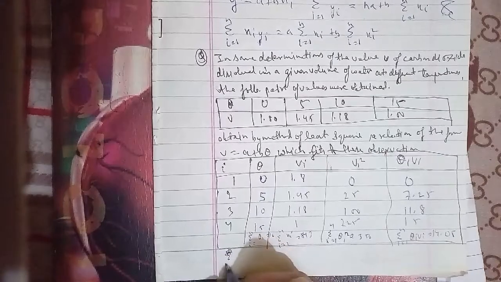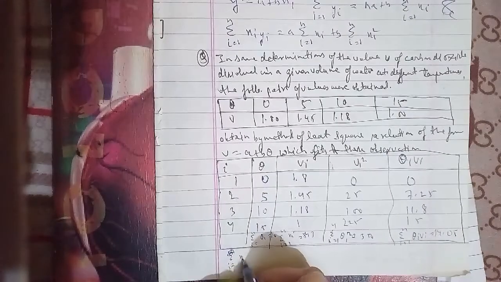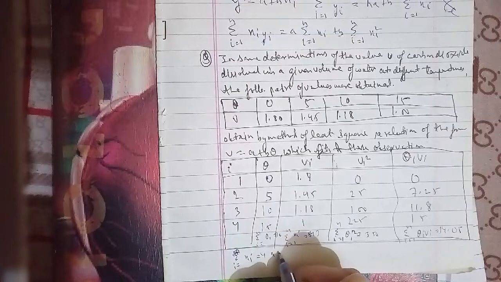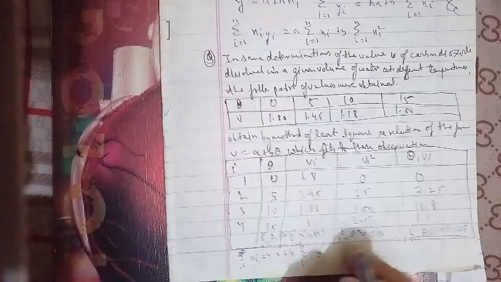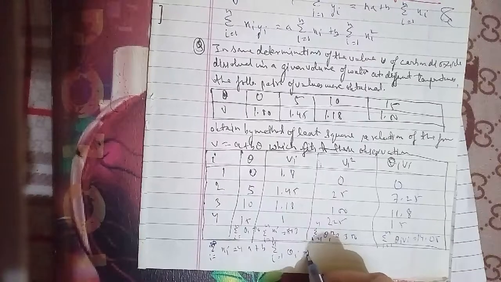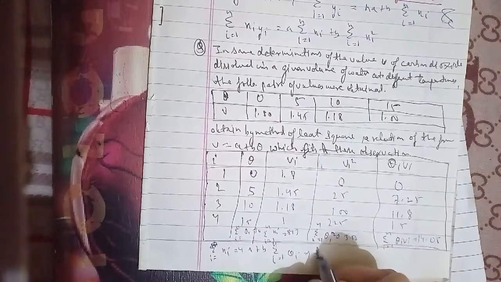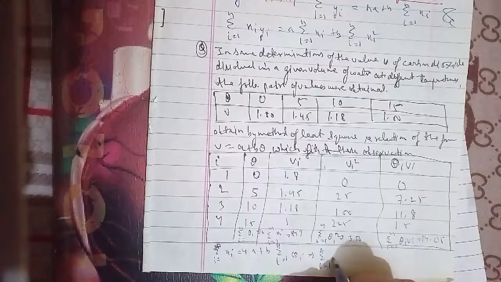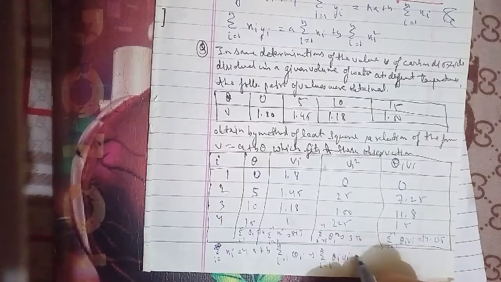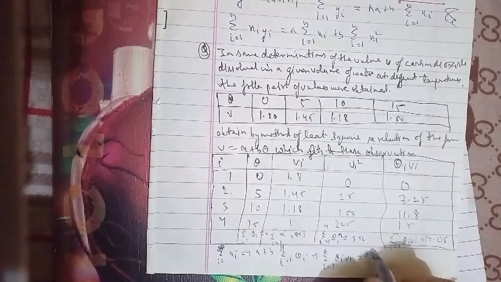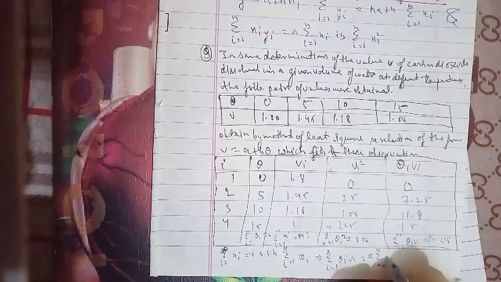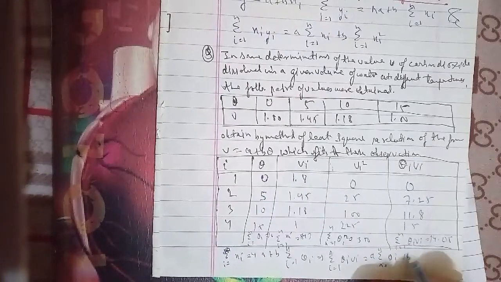Putting the values in the above equations, we get 5.43 equals 4a plus 30b, and 34.05 equals 30a plus 350b. Solving these two equations, a equals 1.758 and b equals minus 0.0534.